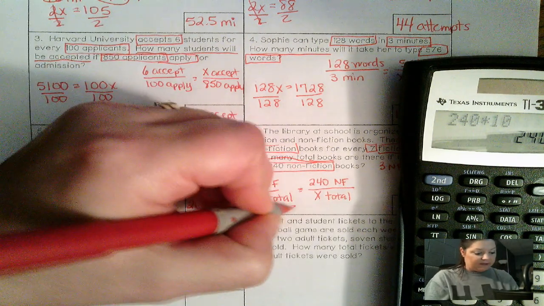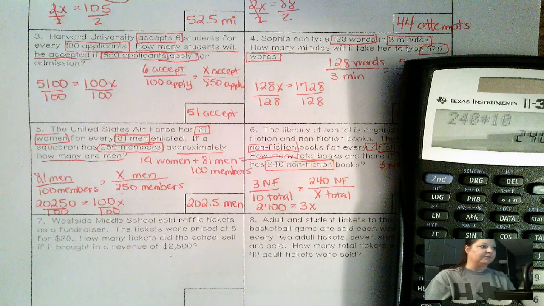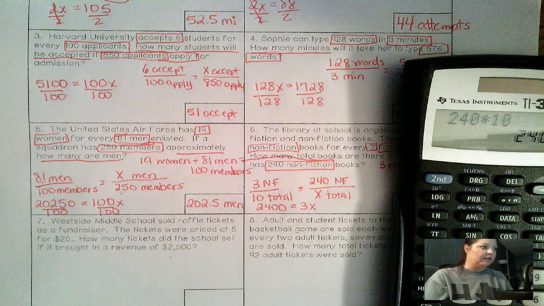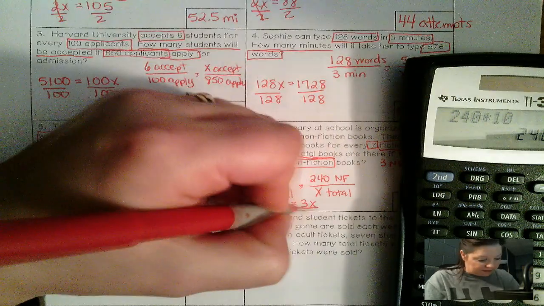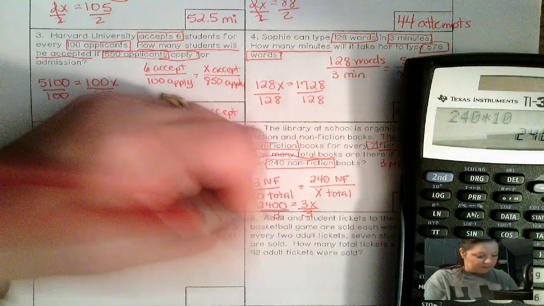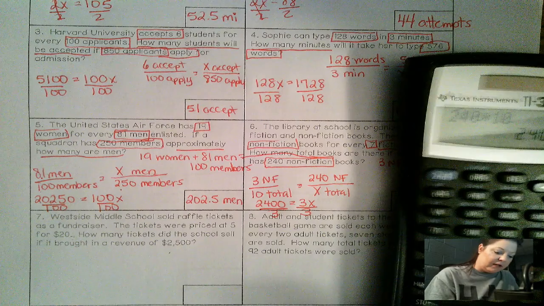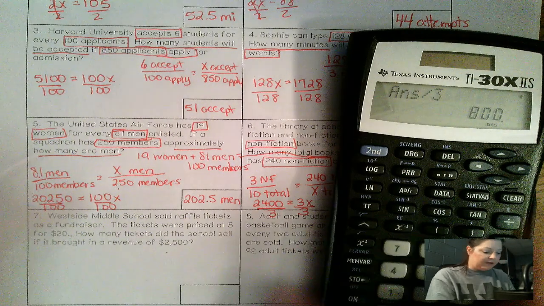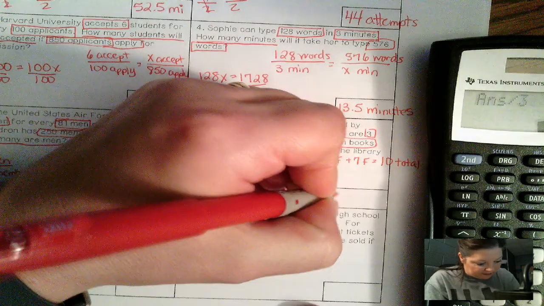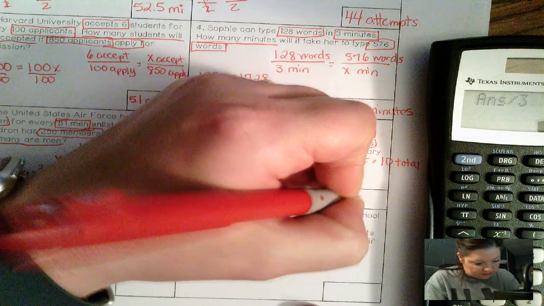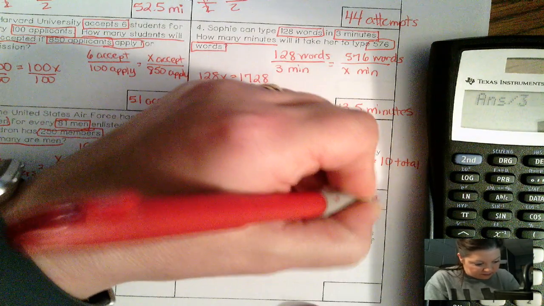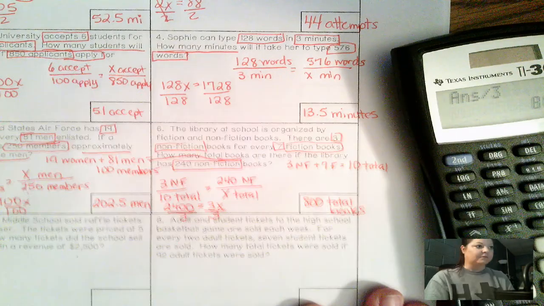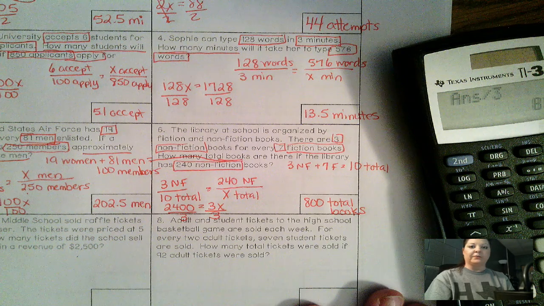And 3 times x is just 3x. If we do our cross products here, okay? So then we divide by 3, because it's with the variable on both sides. So divided by 3 gives me 800. So it looks like I have 800 total books. It's a lot of books.